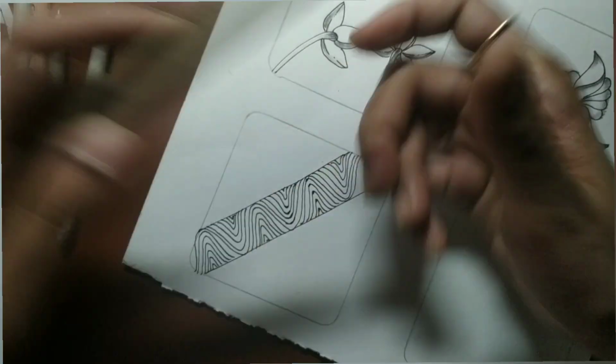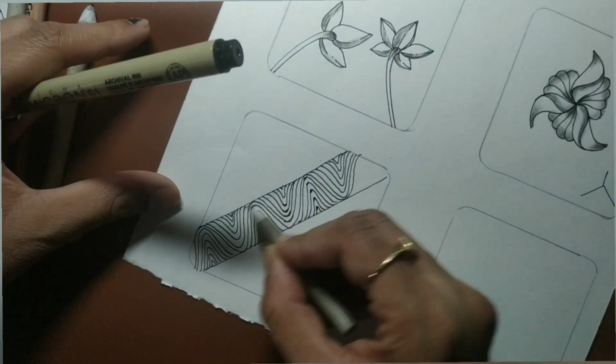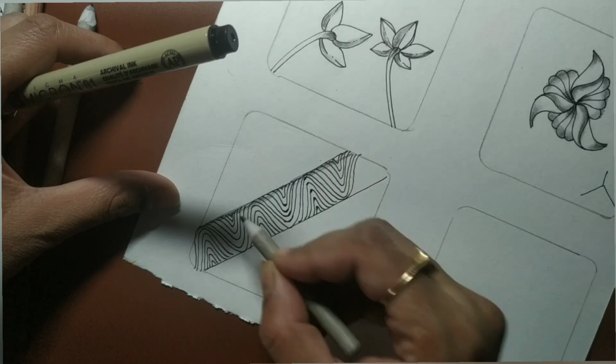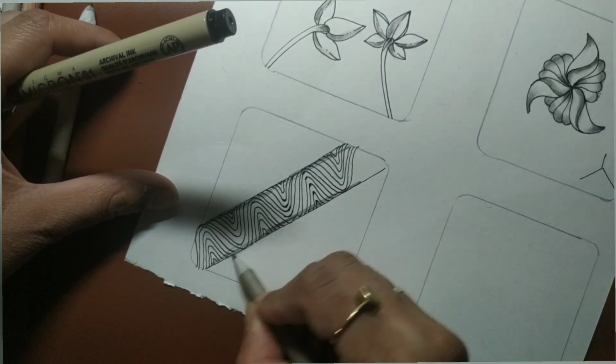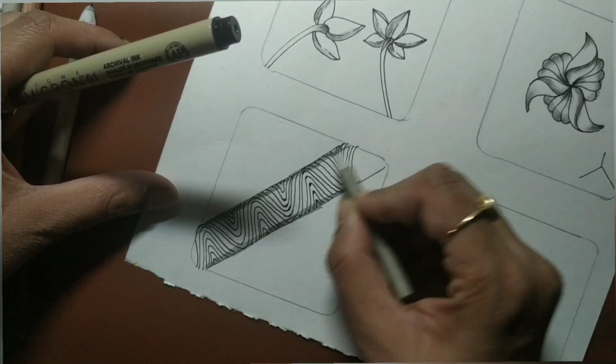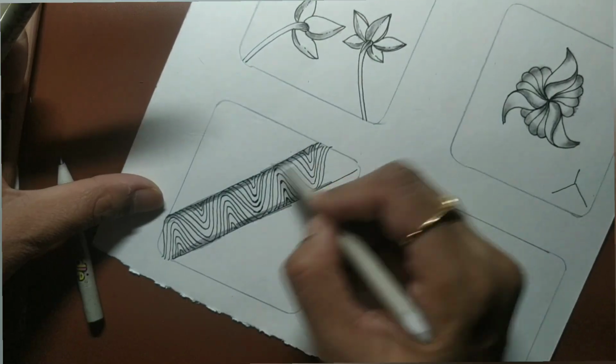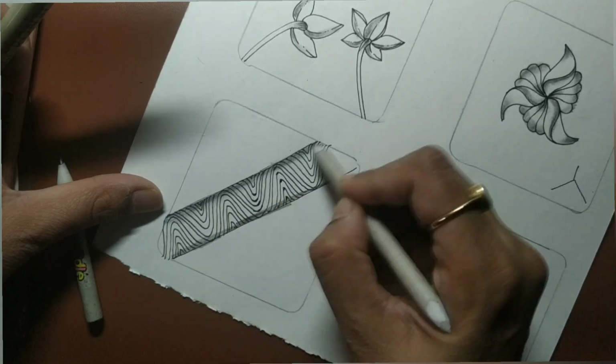The best way to shade this tangle is to darken both edges. Another way is to shade on these lines where you have added weight. So you can shade it both ways. If you are using it as a border tangle, I would advise you to shade it this way.